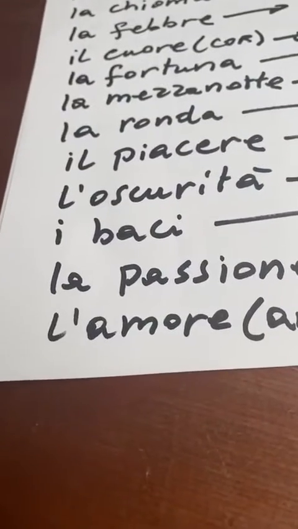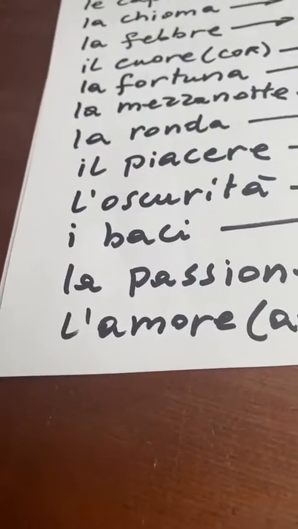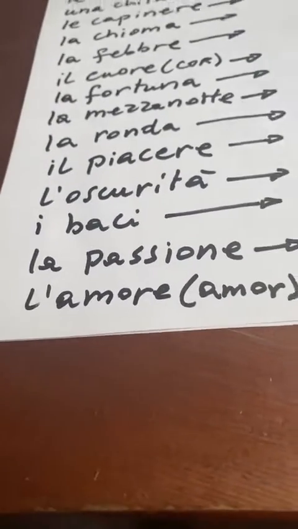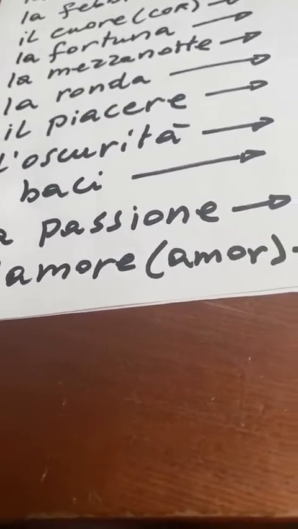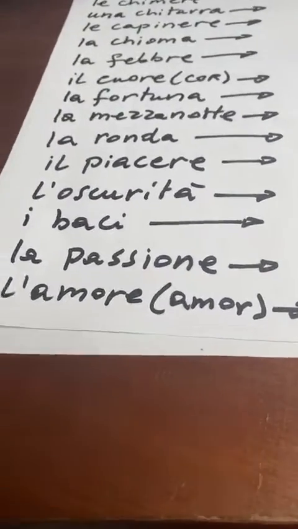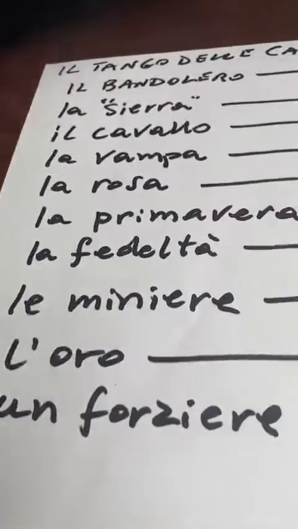I baci. I don't know why you have to kiss always in the dark. It can be done in the open. La passione, passion. L'amore, sometimes they say amor. L'amore. It rhymes well with some adjectives afterwards.